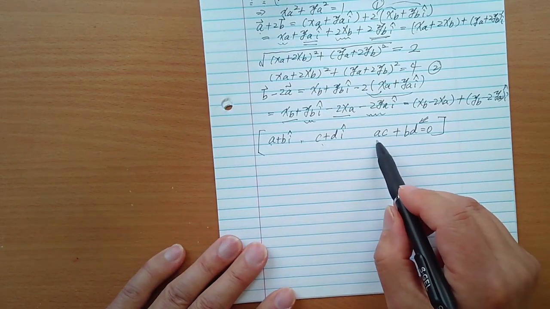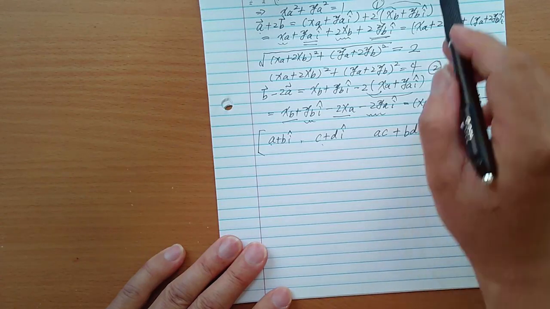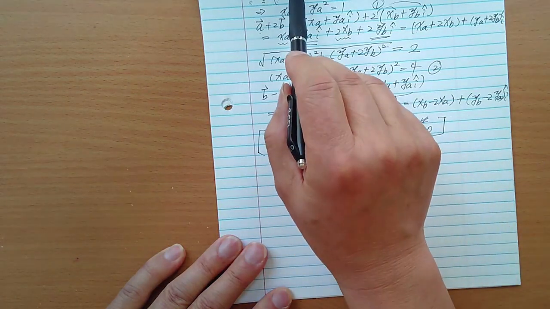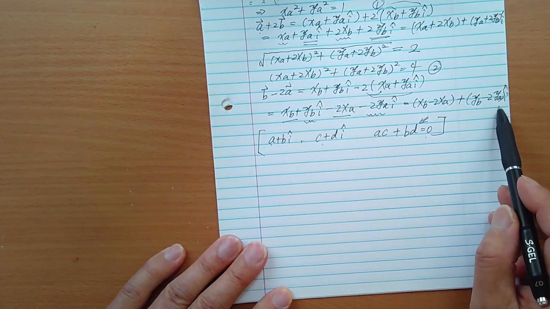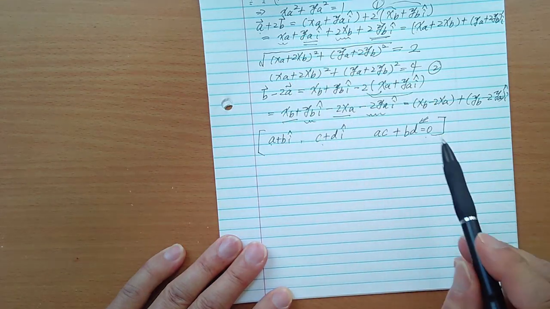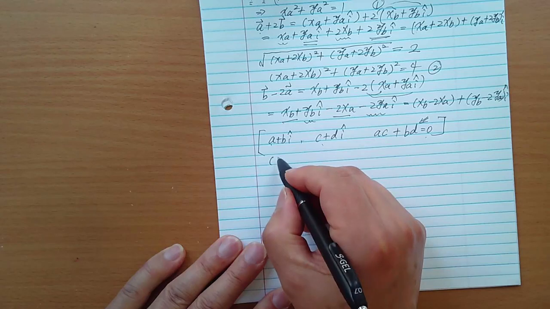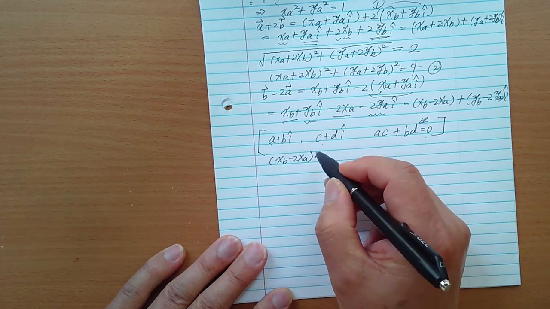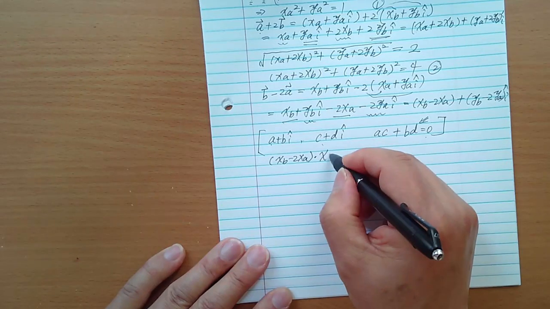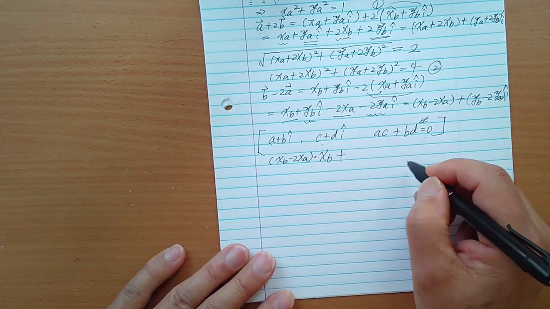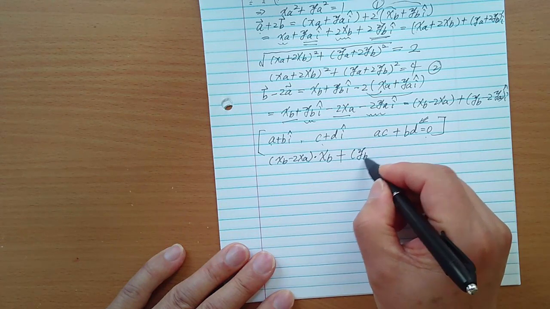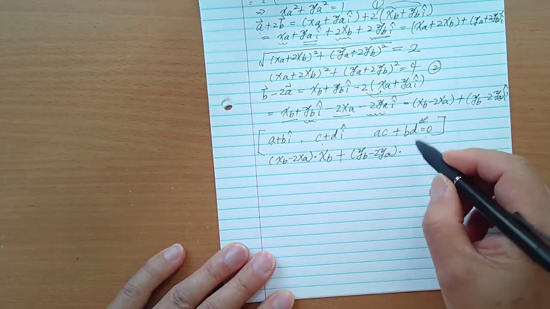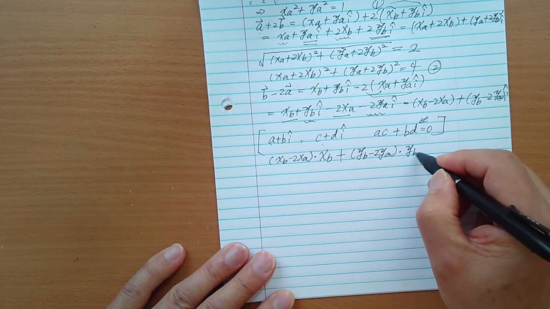So now, assuming you understand this, since A is perpendicular to B, that means this part times this part plus this part times that part is going to be equal to 0. So what we have is (xb subtract 2xa) times xb plus (yb subtract 2ya) times yb equal to 0.